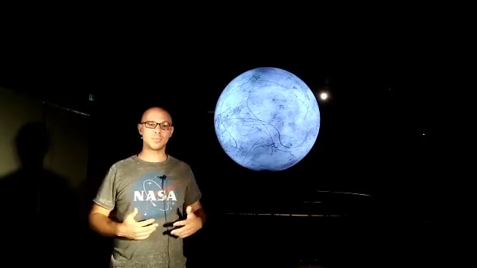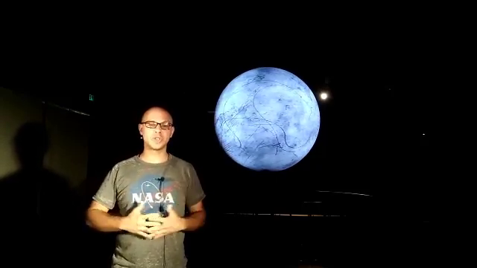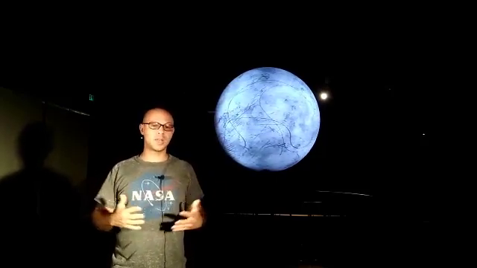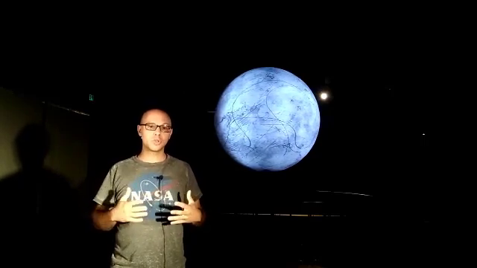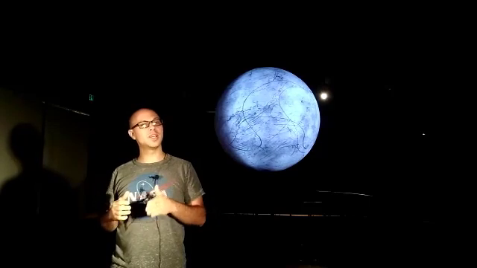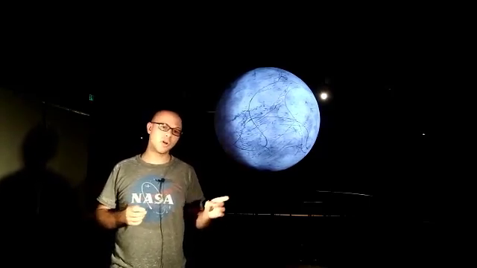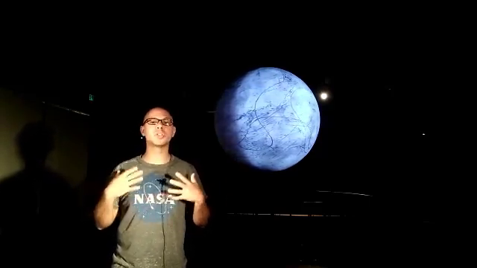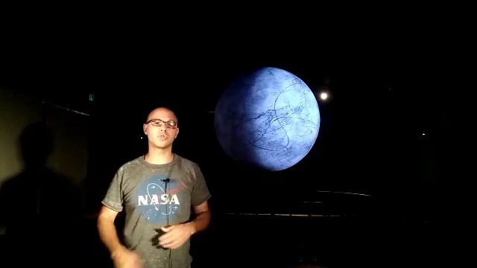This is exoplanet TRAPPIST-1H. TRAPPIST-1H is closer to the star that it orbits than Mercury is to our own sun. But that star that it orbits around is much smaller, much dimmer, and cooler than our own sun. So even though it's very close to it, it's probably very cold on TRAPPIST-1H.